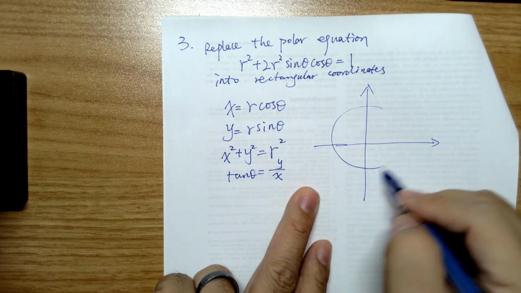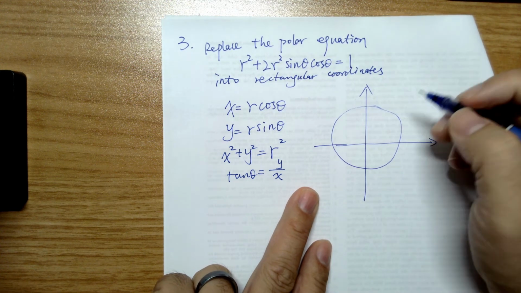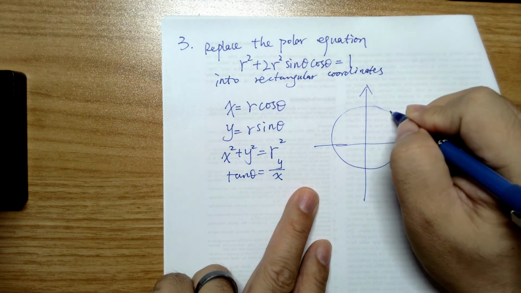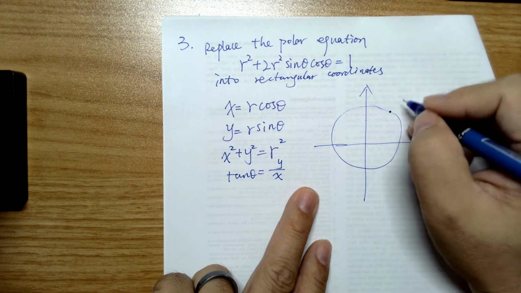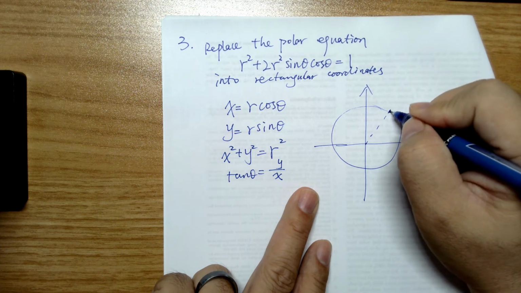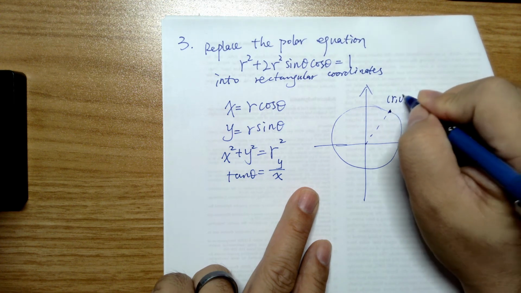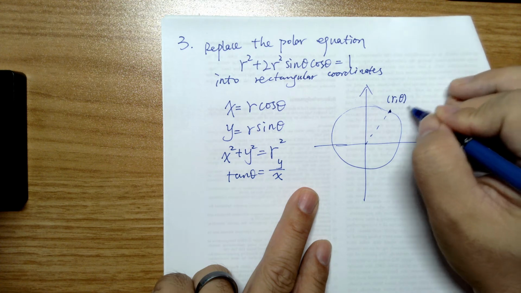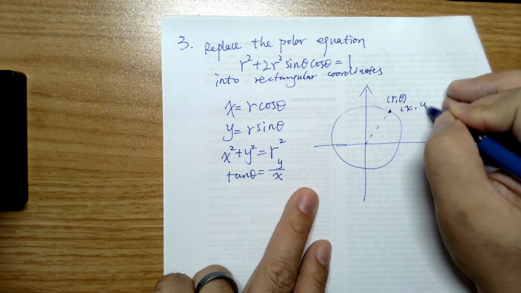What I like to do, every time I teach this subject, is write this in terms of polar and, meanwhile, in terms of rectangular.